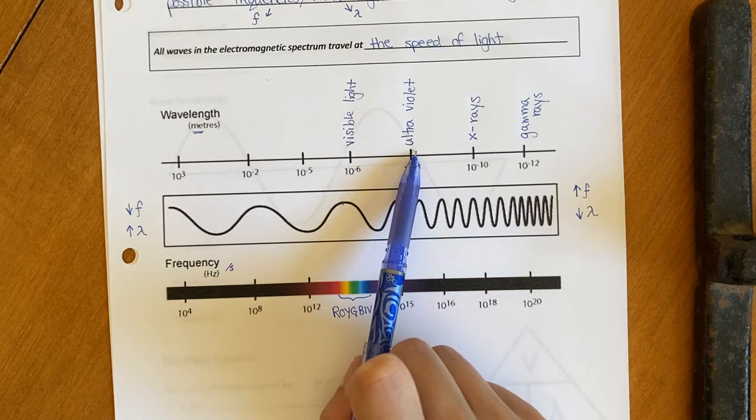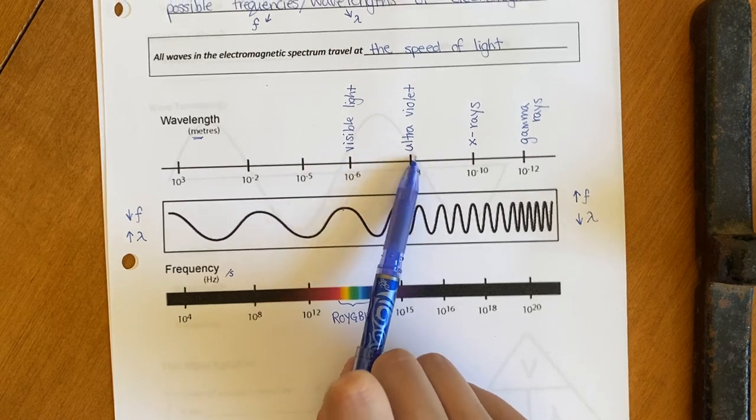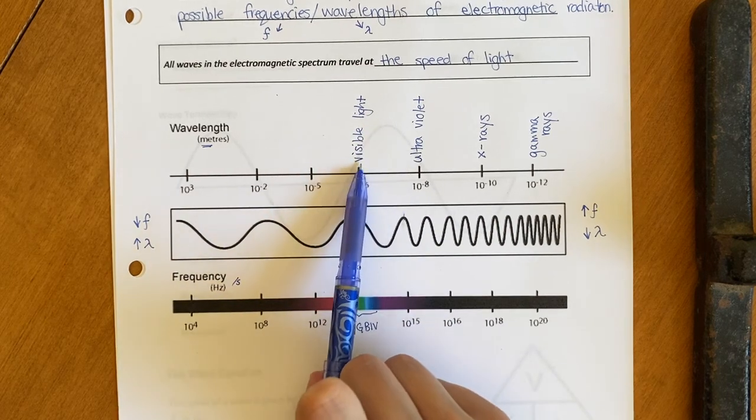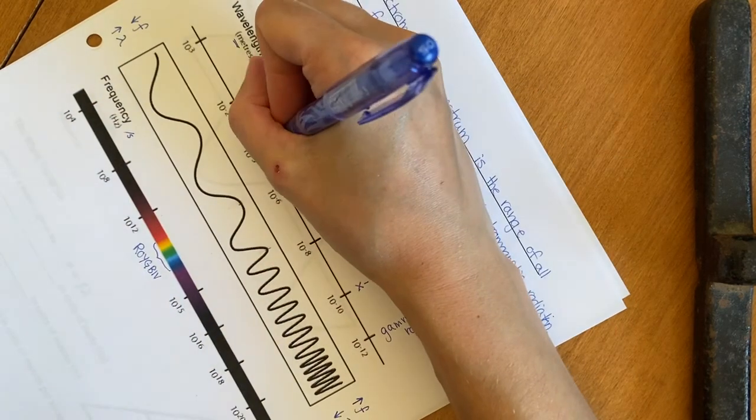Ultraviolet light is not as dangerous as the other 2, but with lots and lots of exposure can cause things like skin cancer, which is why you want to wear sunscreen. Visible light is safe, and that's what we can see. On the other side of visible light, going down towards the red side, we're going to get infrared.